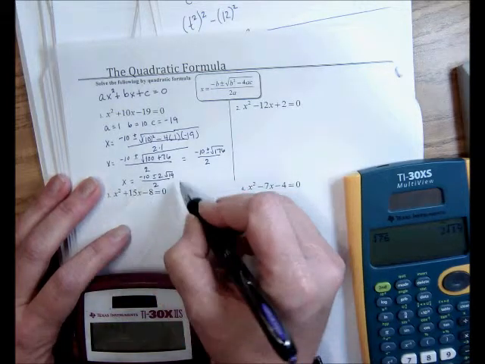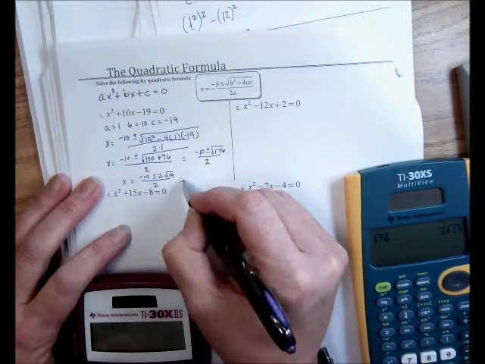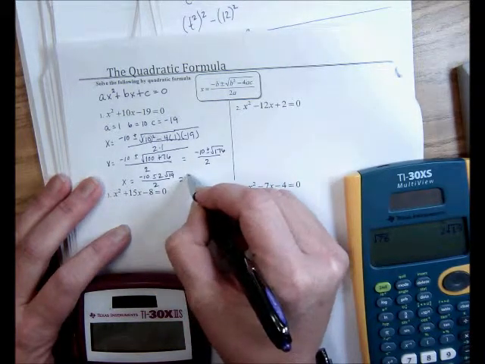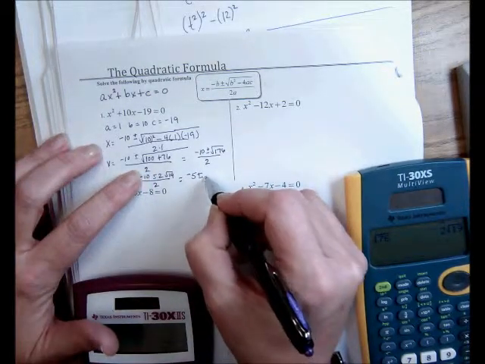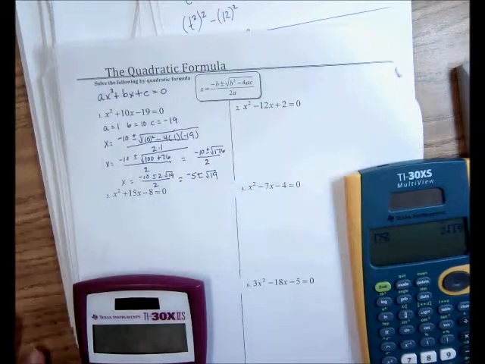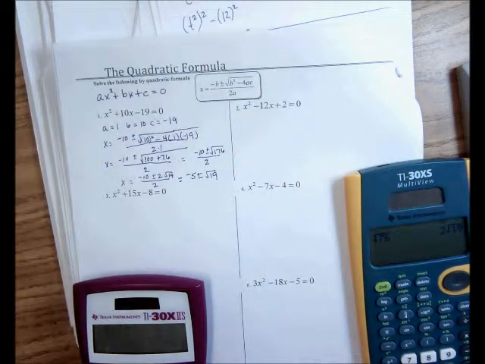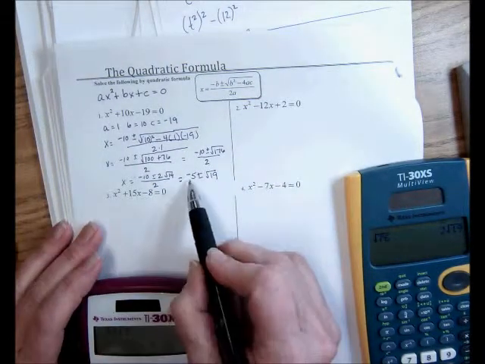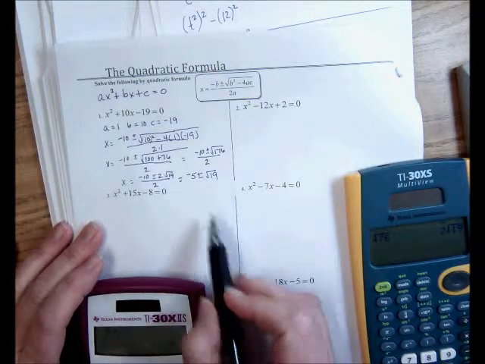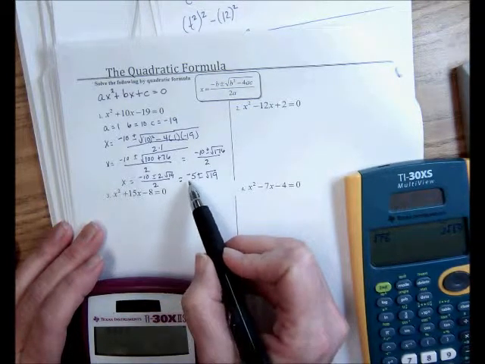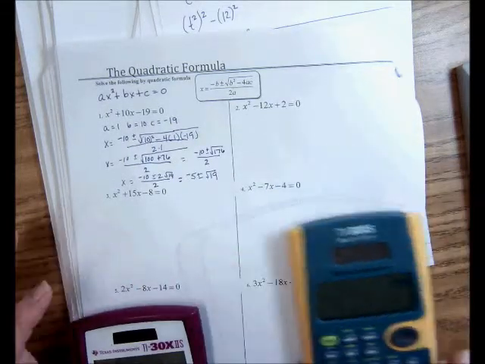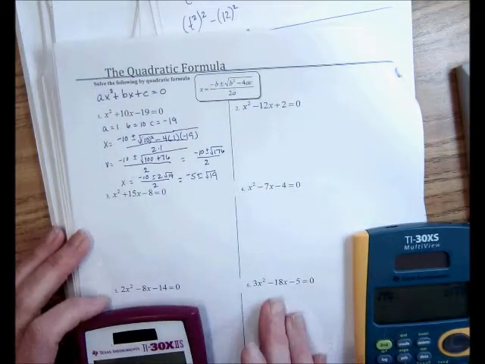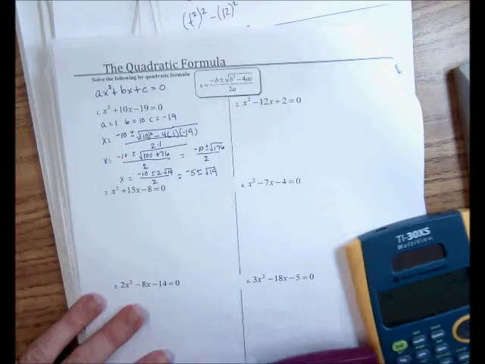And then I take each term and I say, okay, x is equal to negative 5 plus or minus 2 divided by 2 is 1, so the square root of 19. So I have two different answers here. I have x is equal to negative 5 plus the square root of 19, and I have x is equal to negative 5 minus the square root of 19. And you can use your calculator to find the decimal form of that. So you continue on and you do these the exact same way.